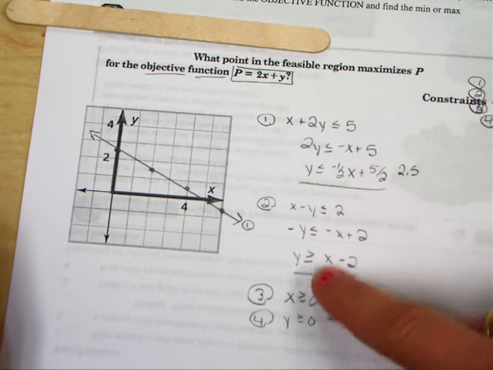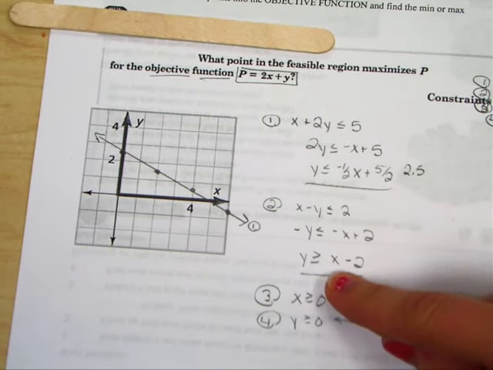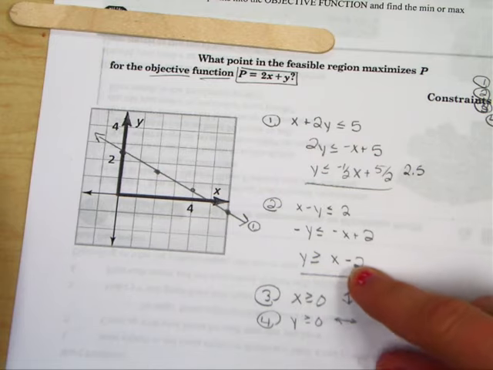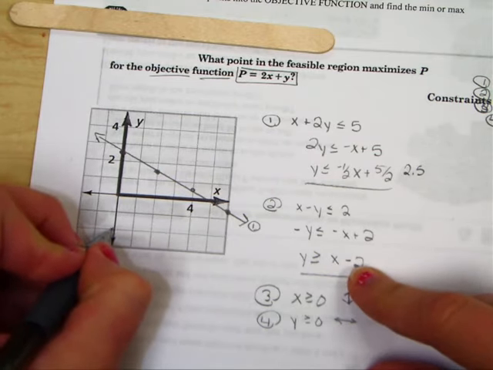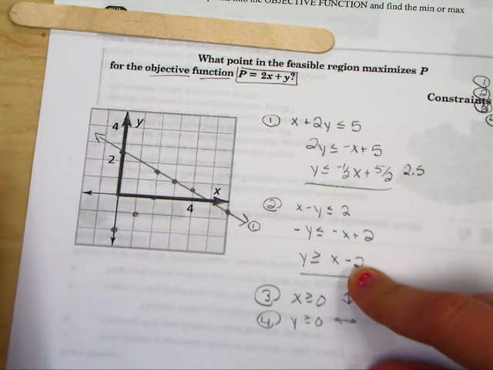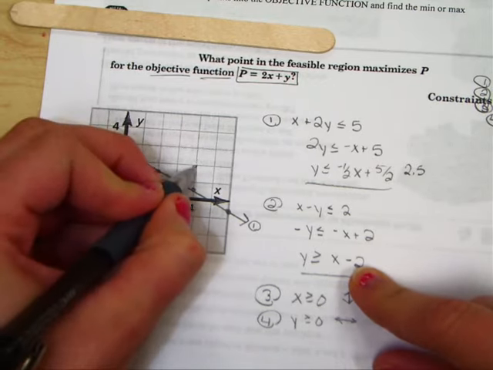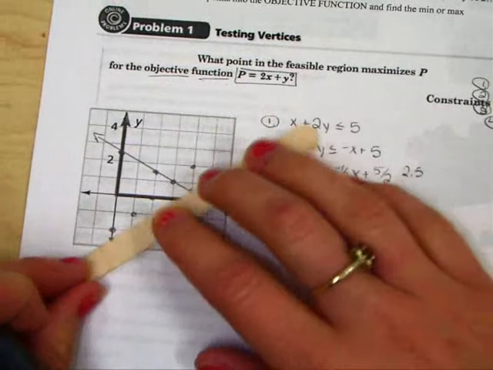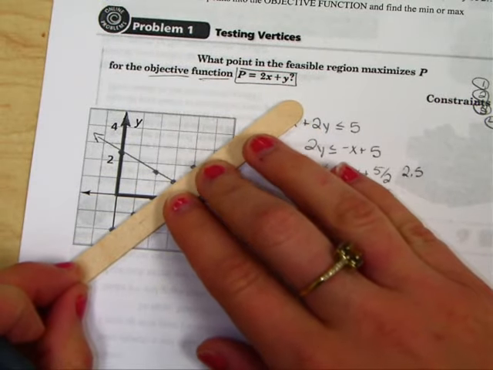Line number 2. Y is greater than or equal to x minus 2. So I'm going to plot my y-intercept by going down 2. Then my slope is 1 over 1. Notice it does hit exactly at a dot on the other line. We're hoping that happens for the rest of the lesson today. Connect.